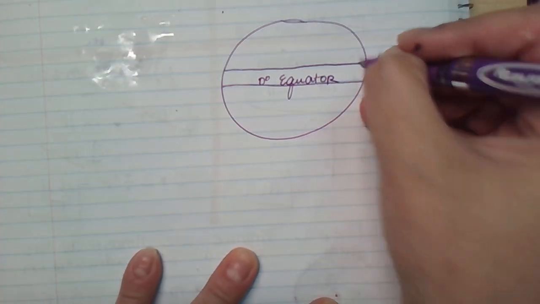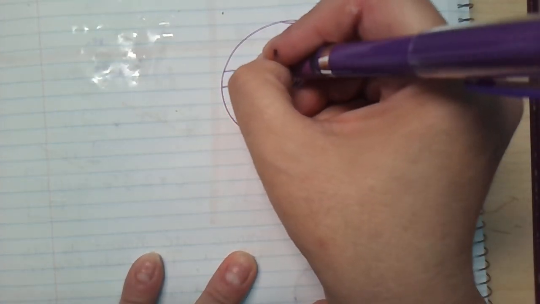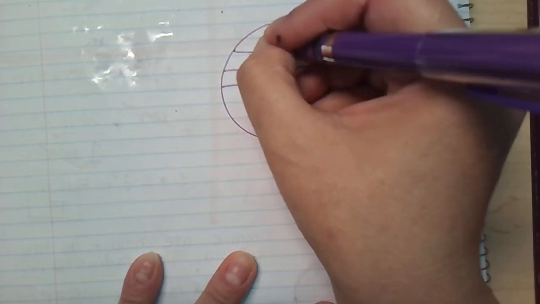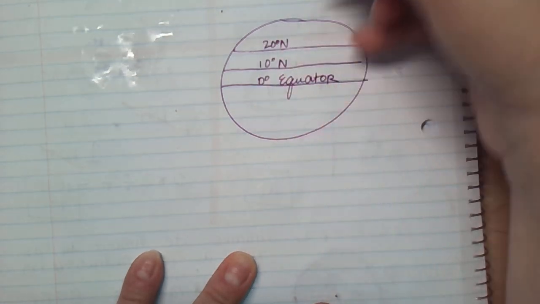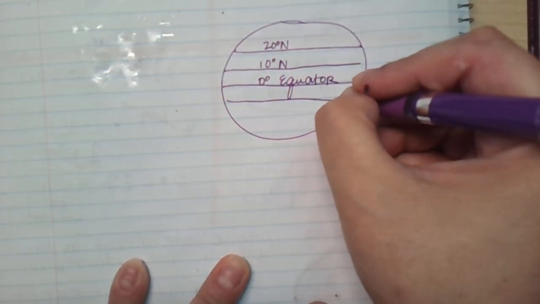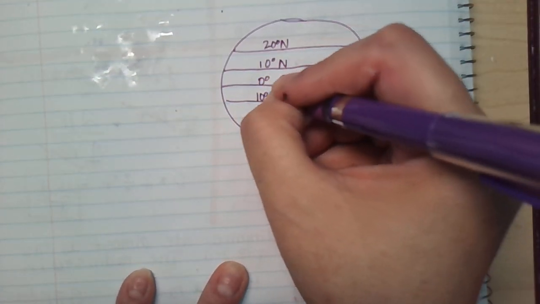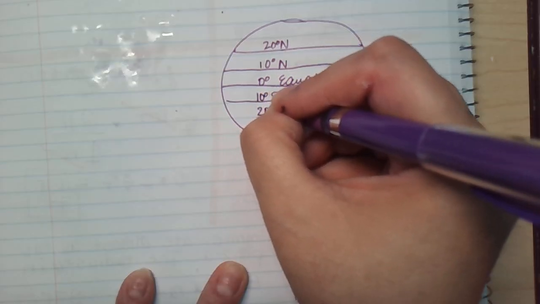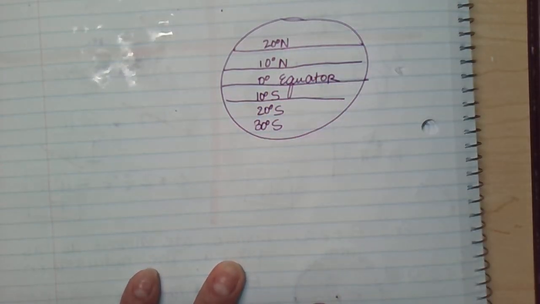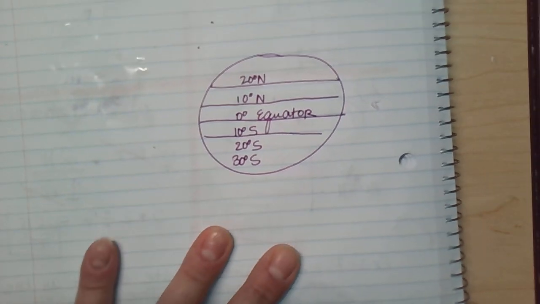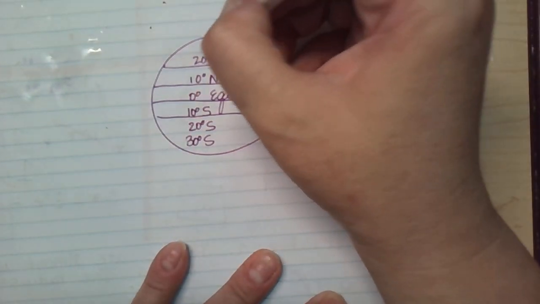The next side-to-side cut is 10 degrees north, then 20 degrees north, and so forth and so forth. As we go south, it's 10 degrees south, 20 degrees south, 30 degrees south. So we don't deal with negatives when we're talking about GPS coordinates. Now let's talk about longitudes.